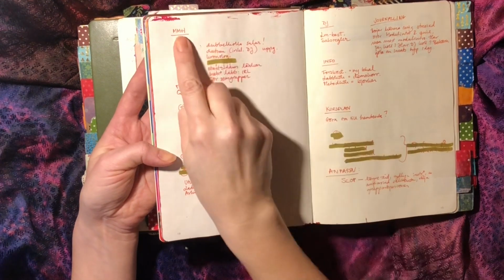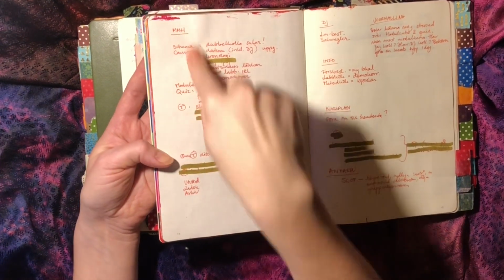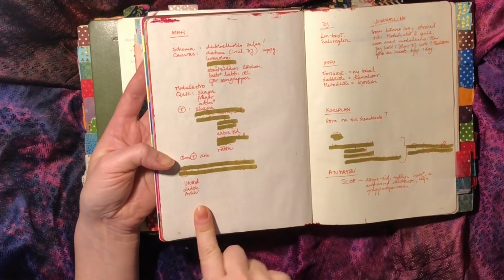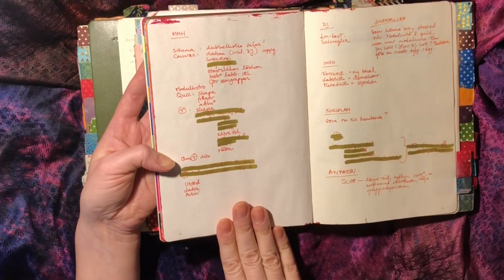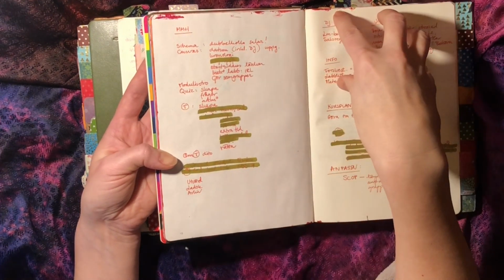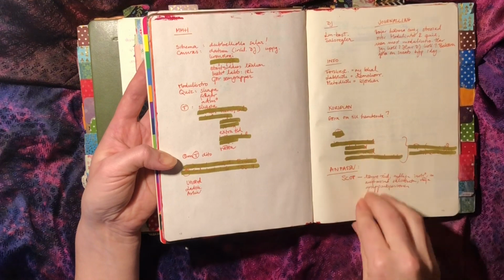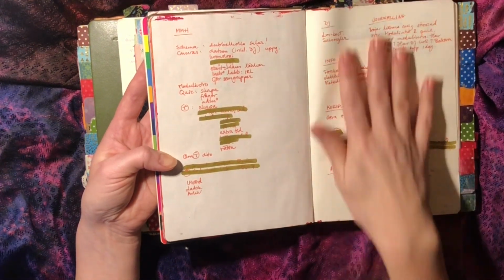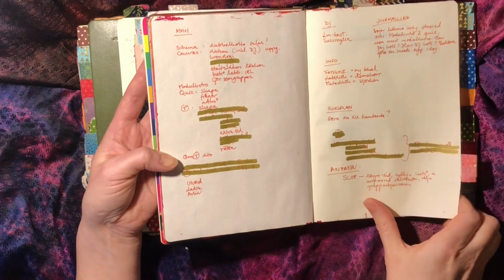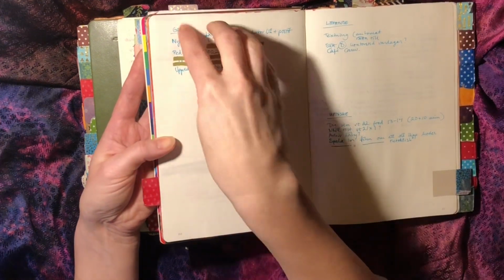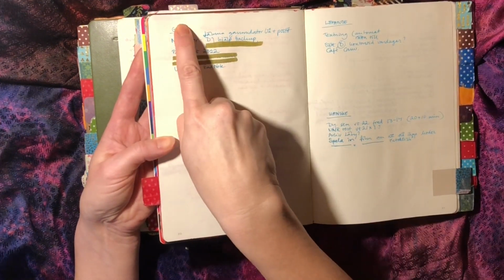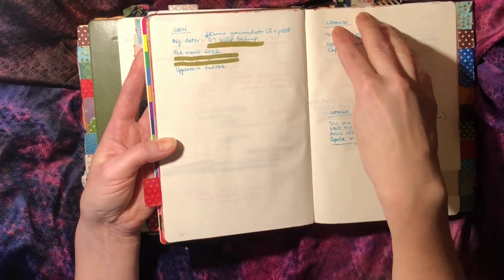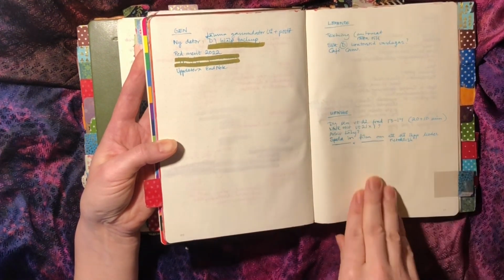So main project and sub projects here. I cross them off as I go along, and reference information and someday maybe stuff on the right hand side. Same here. The main project, sub projects, and someday maybe stuff and information.